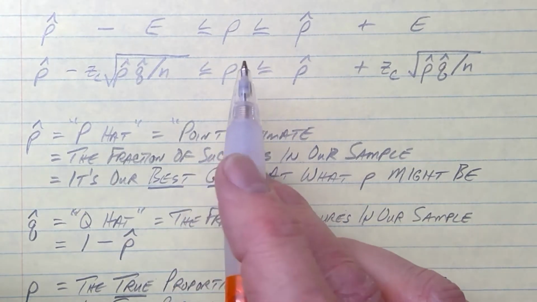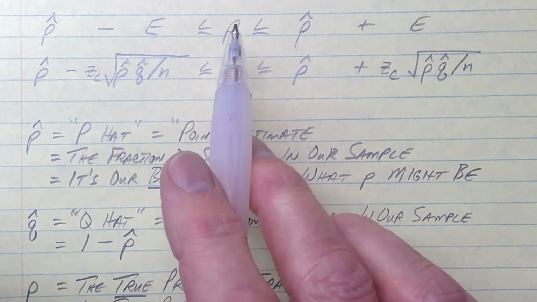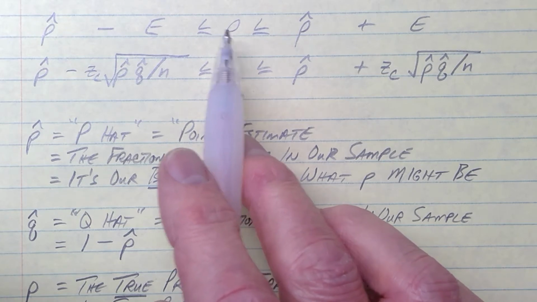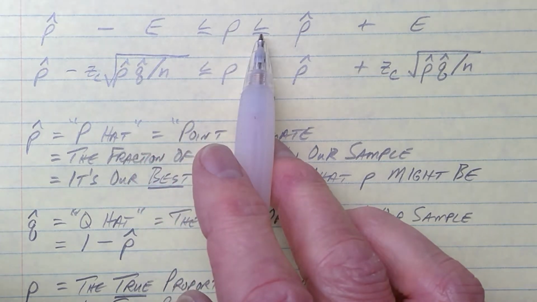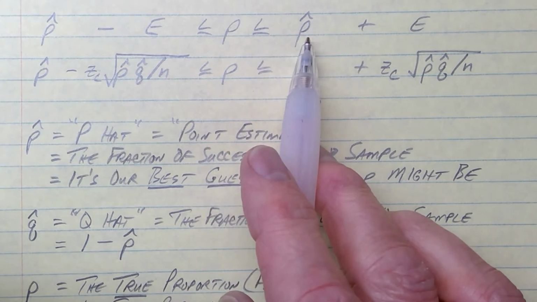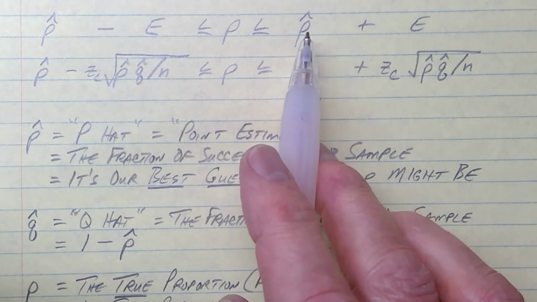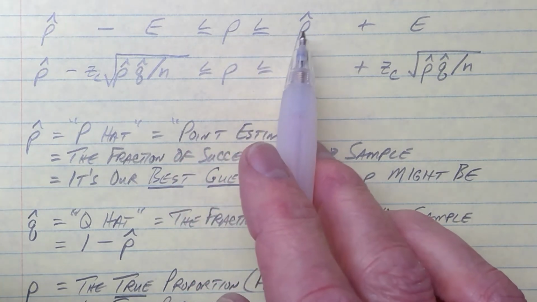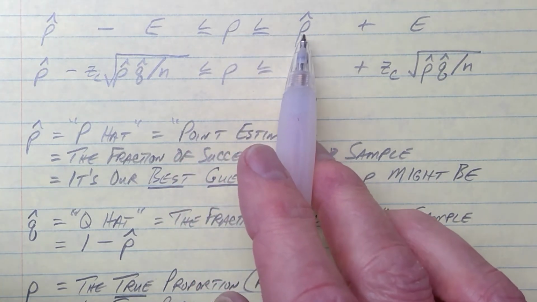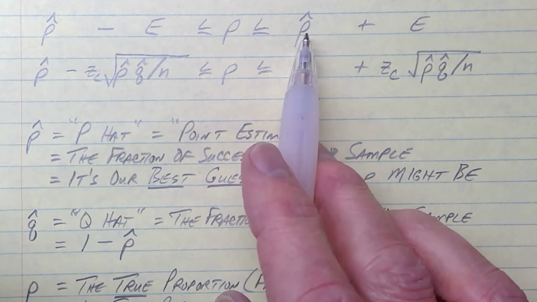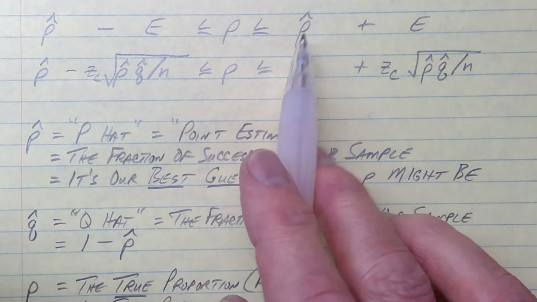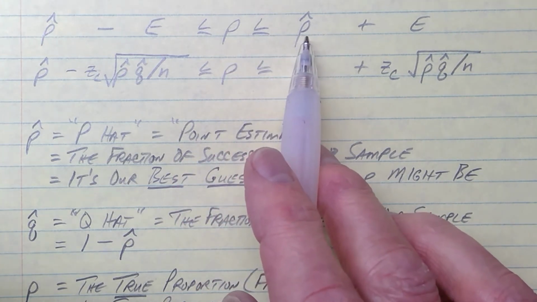All right, back to the original formula here. The true proportion, or the true fraction of whatever we're measuring, lies in between what we think it is. This used to be X bar when we were trying to guess what mu was. We called this X bar. This is our sample. It's the fraction we took from the games that we watched, the sample. So we think we know what the true proportion is based on what we saw in our sample. This is our best guess.